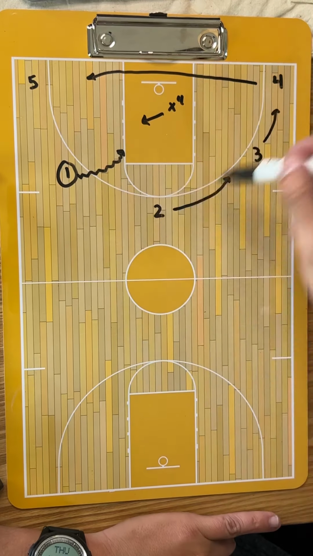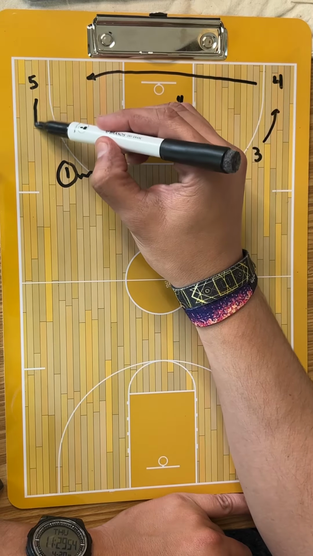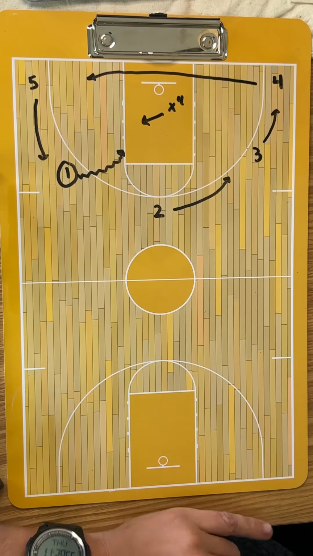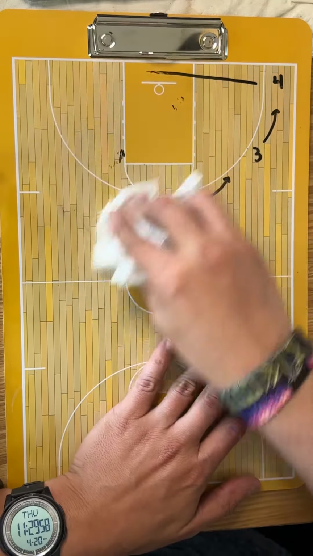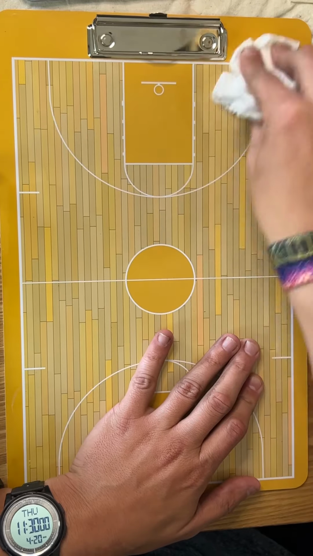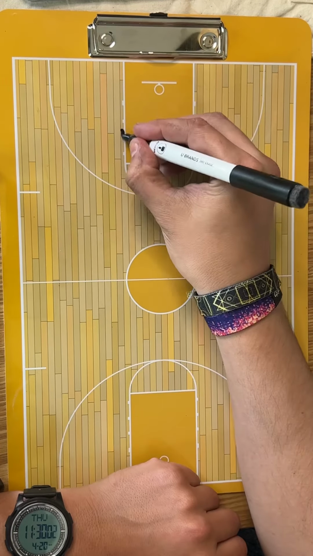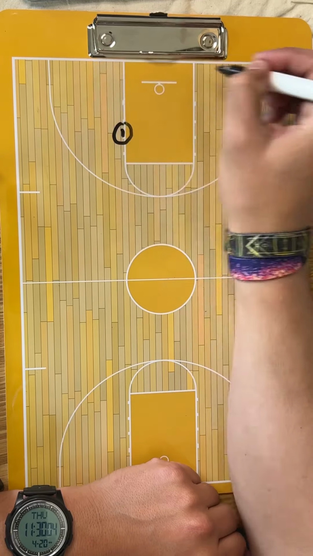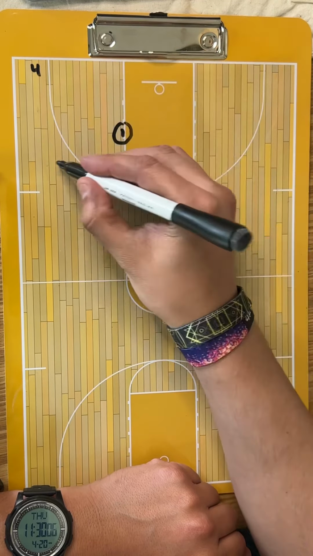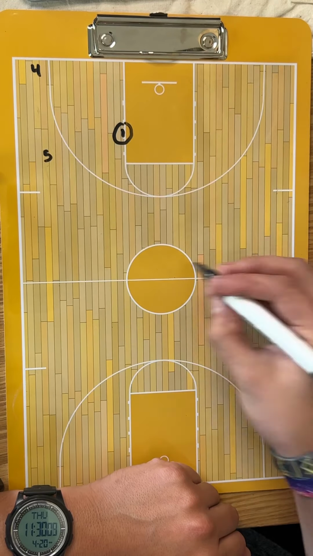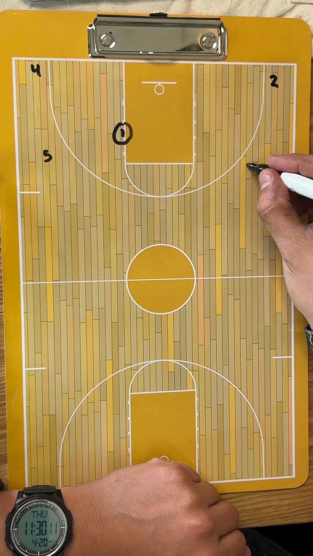If the circle movement continues, right, that means 5 is coming this way. And let's take a look at what that looks like. So 1 drove it, 4 cut all the way through here, 5 came behind the ball. I can't remember if this is 2 or 3, but it doesn't matter.